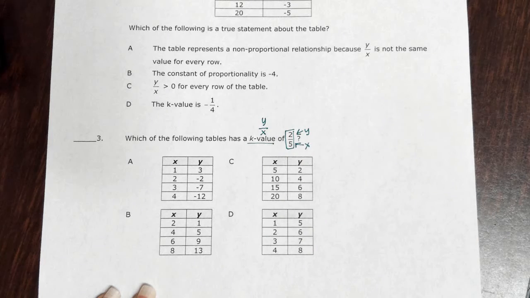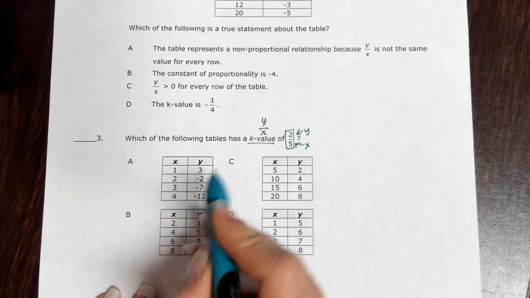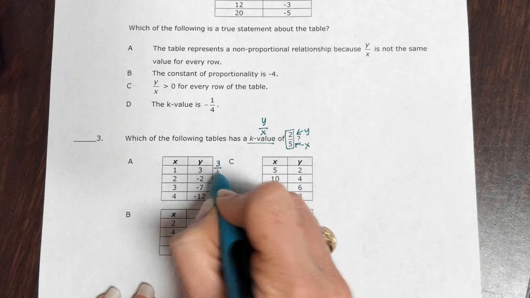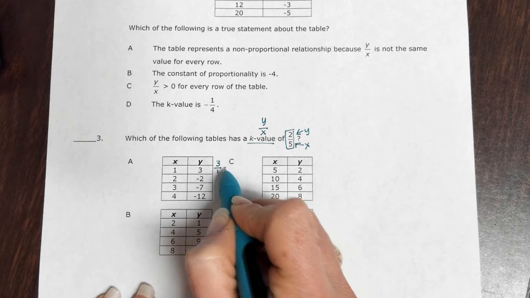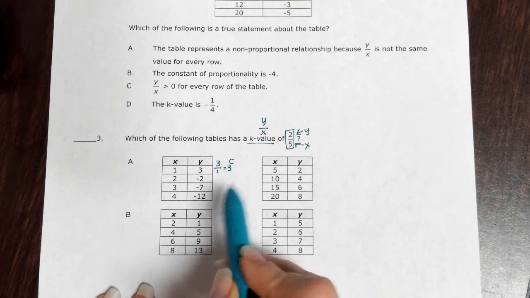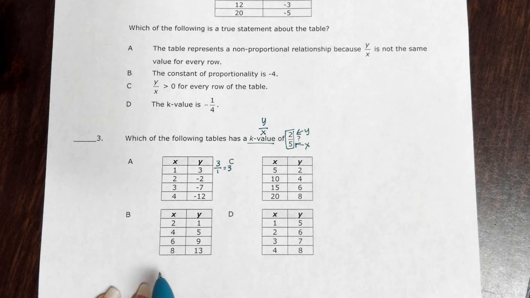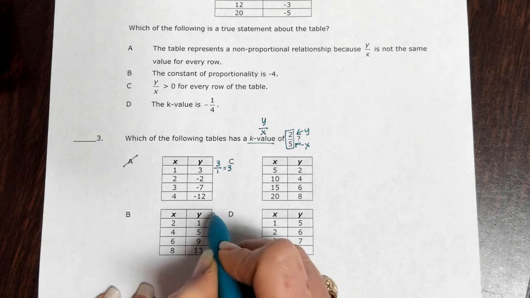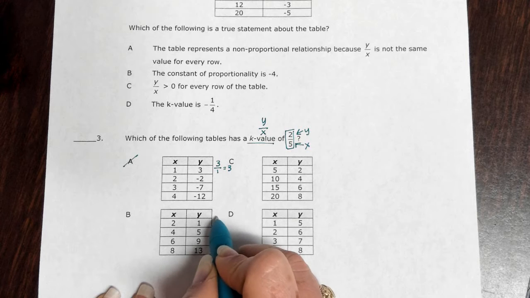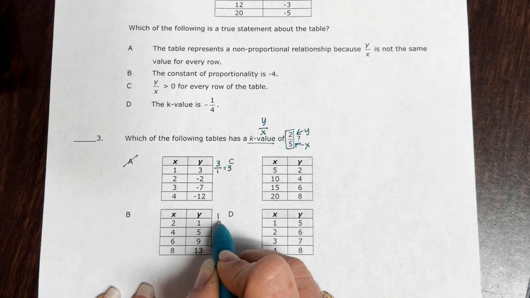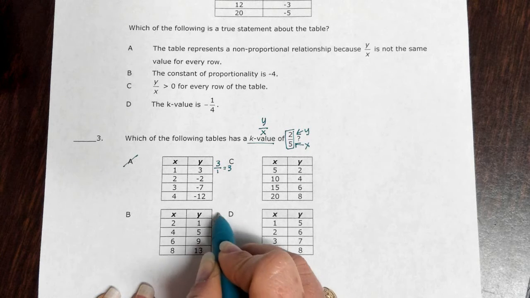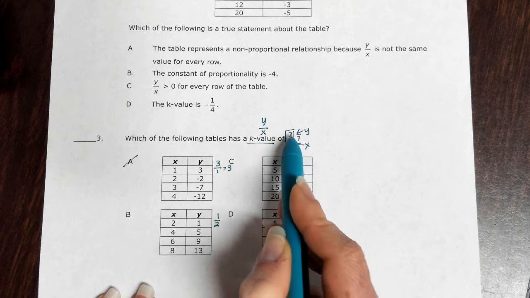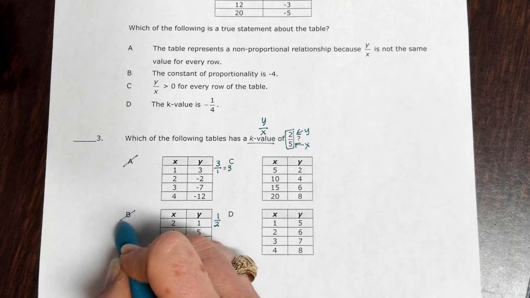And now I just have to check my tables. So I'm going to start with answer choice A. Y divided by x, so for the first row I'm going to get 3 over 1. What is 3 divided by 1? That would be 3. What am I looking for? 2/5. So I don't really need to continue. Goodbye A. I go to my next one. It has to always say y divided by x. So that's 1 divided by 2. Oh, I can keep it as a fraction. That's 1/2. Well, I'm looking for 2/5. I don't want that one either.